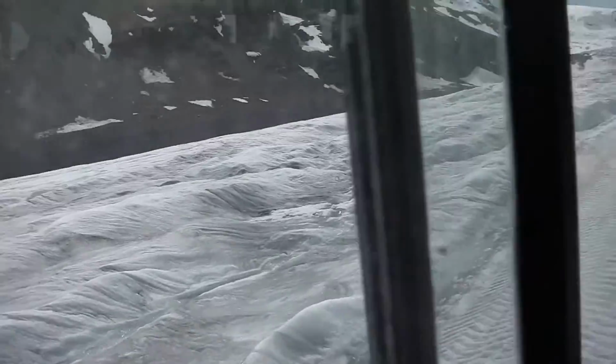Now, this nice little river right there. Anybody want to go for a swim?